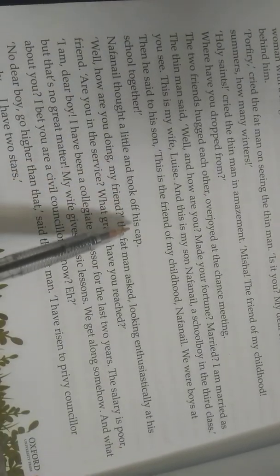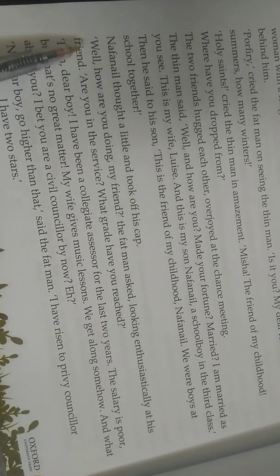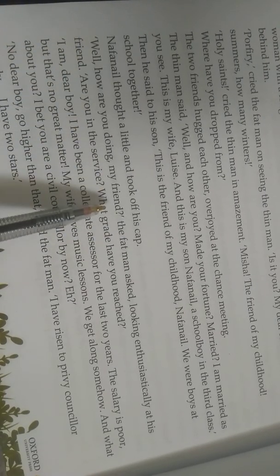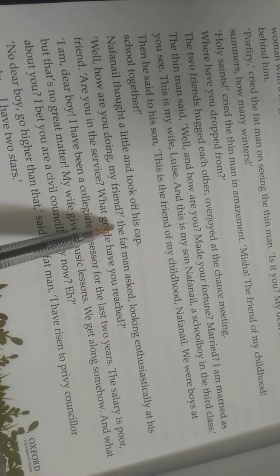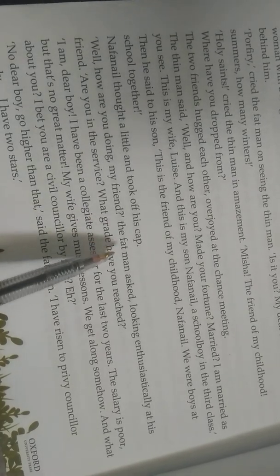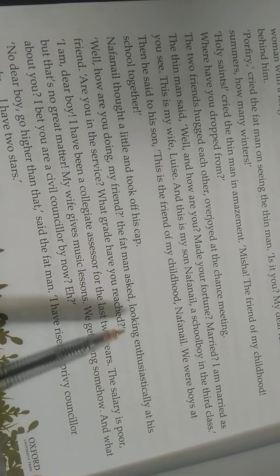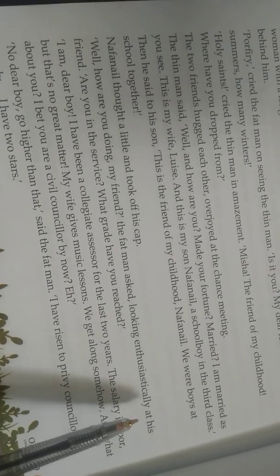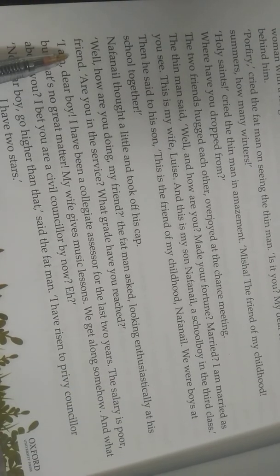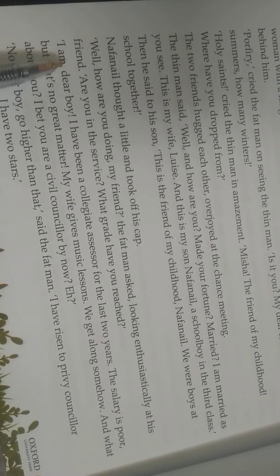Nathaniel thought a little and took off his cap. "Well, how are you doing, my friend?" the fat man asked, looking enthusiastically at his friend. They started talking to each other.